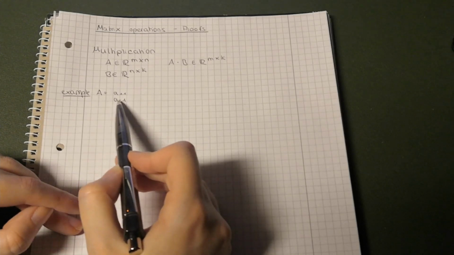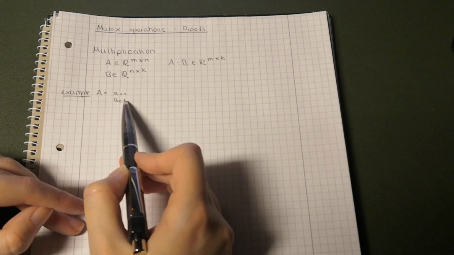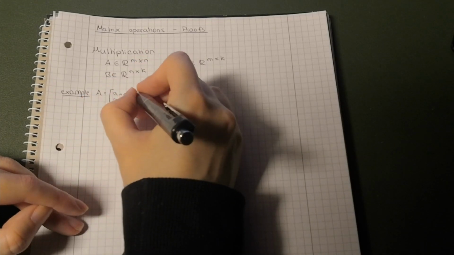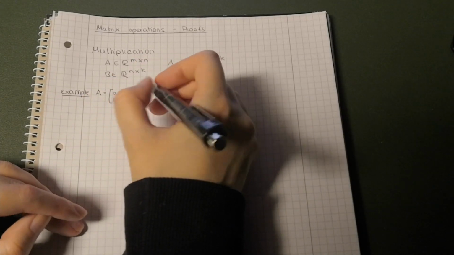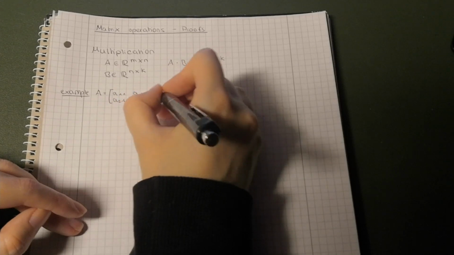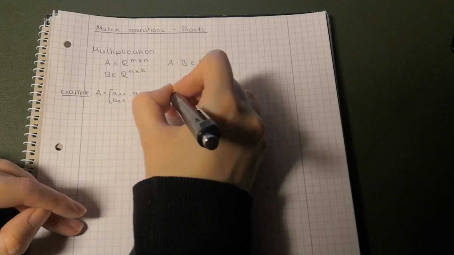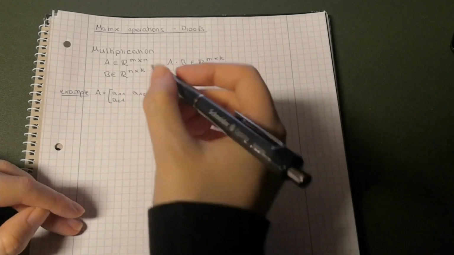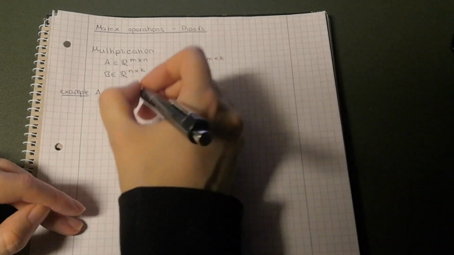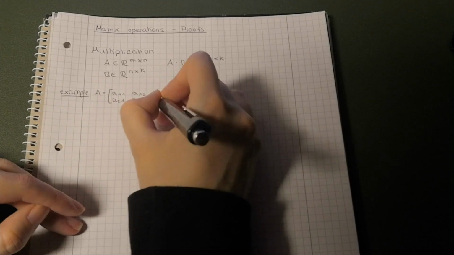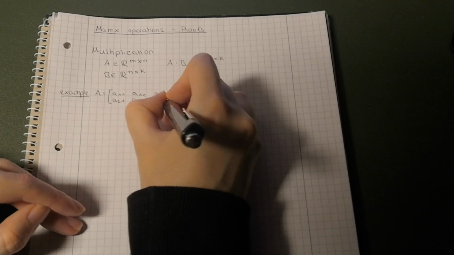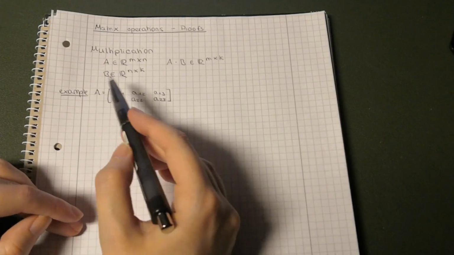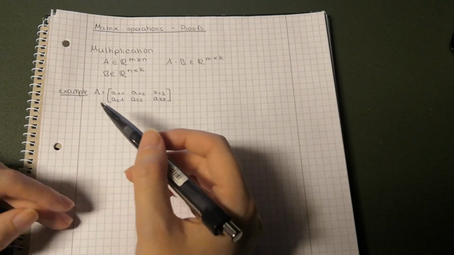So it will be in the second row, but still in the first column. Then this continues, so in the first row they all have the first number 1, and then 2 and 3 for the second and third column, and the same in the second row. So that's how the indexing works, and similar it would work for B.